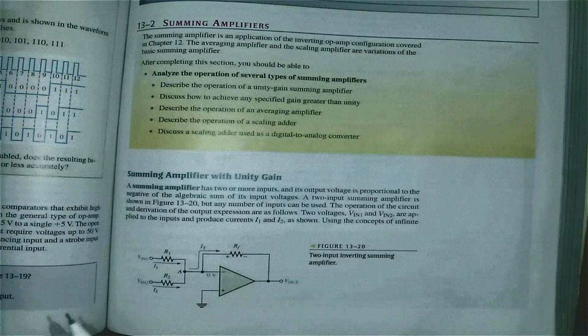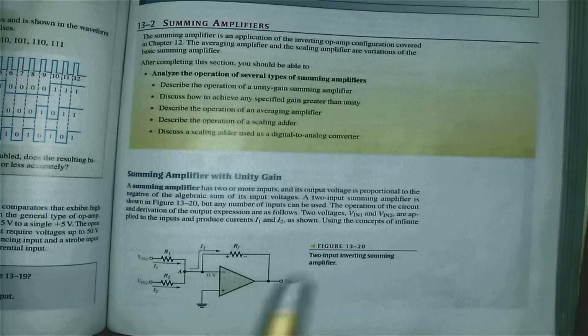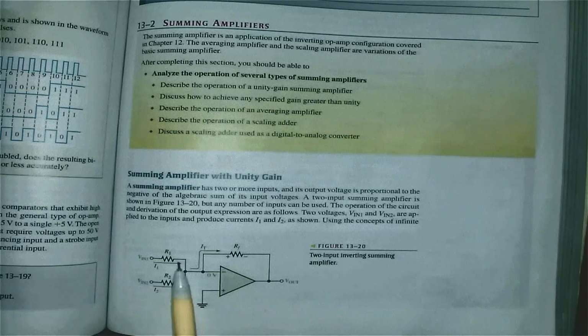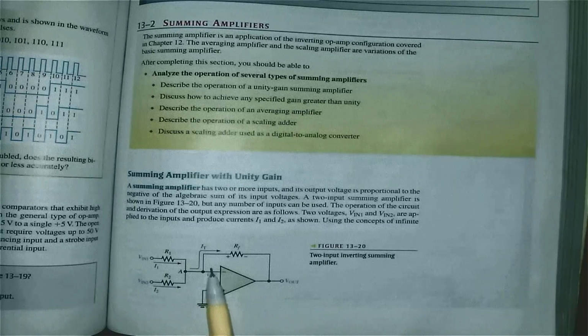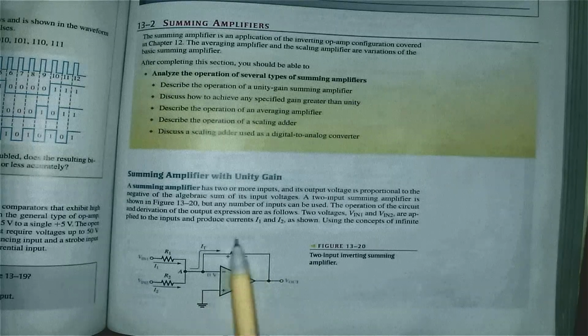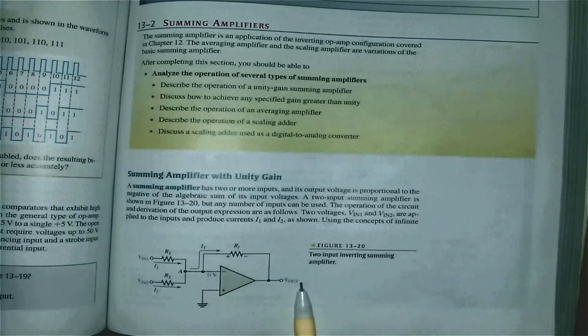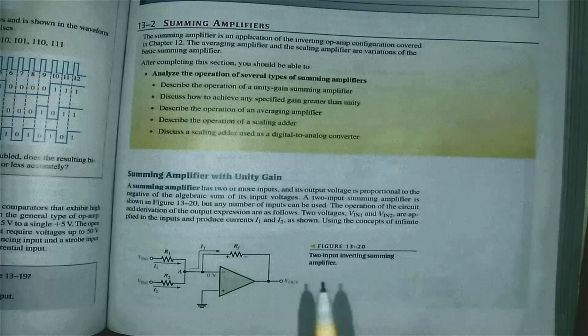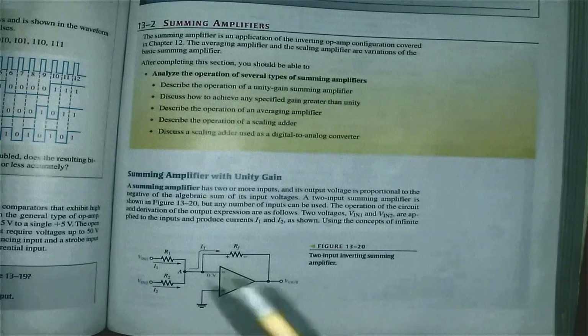Now, the easiest way: here I will have a current, there will be a current. That current added to that current will give me my total current, and if I take that total current and multiply by my feedback resistor, that will give me my output. But my output will be negative. If that is positive and that is positive, the output will be a negative voltage.